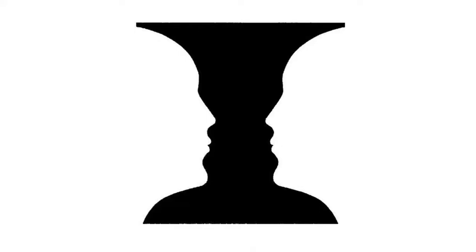You cannot see both together, or your mind will switch from one image to the next, but you can never see these two things together. Now if you can see these two faces, keep on looking at them, please. Now switch your attention to the goblet. The faces disappear from your perception.